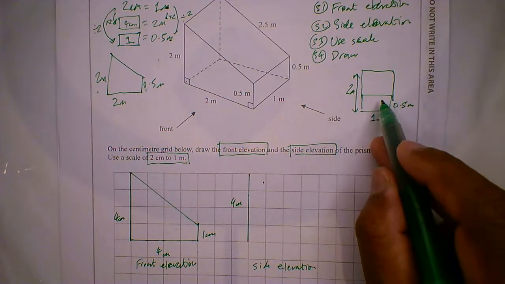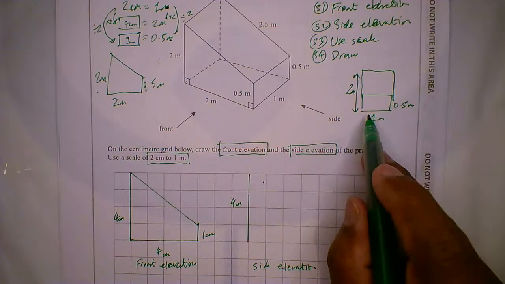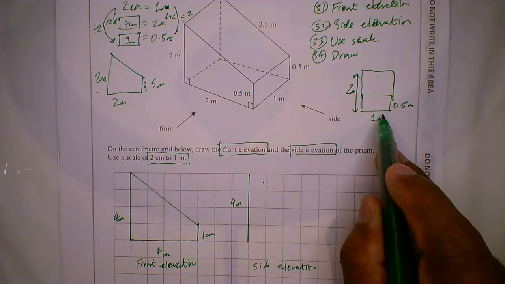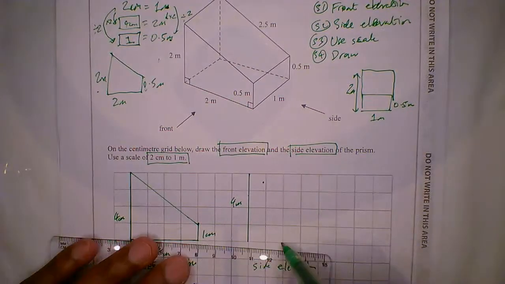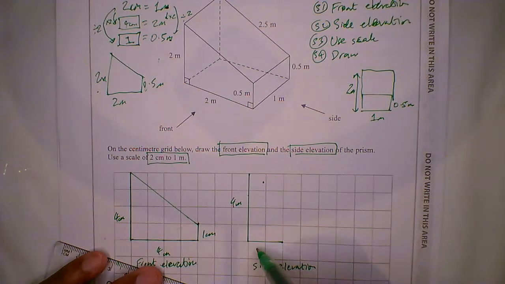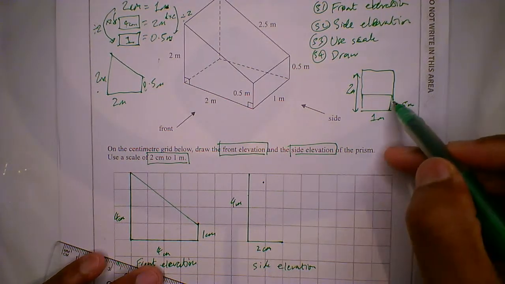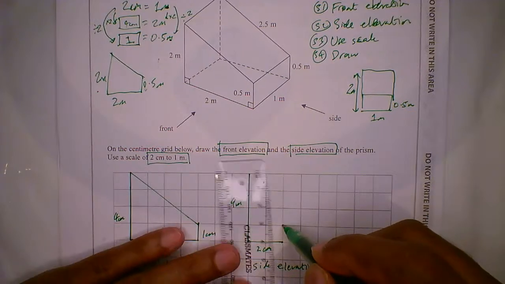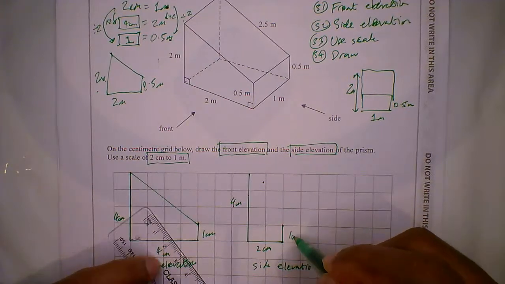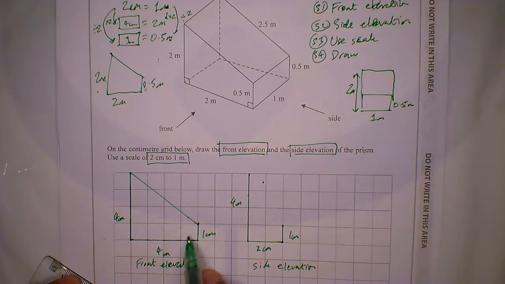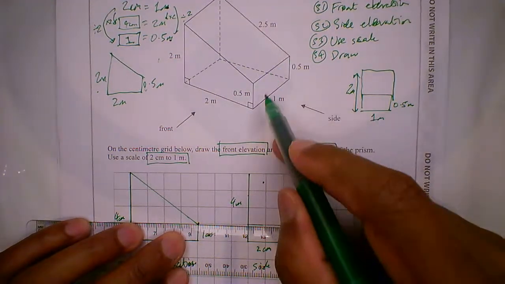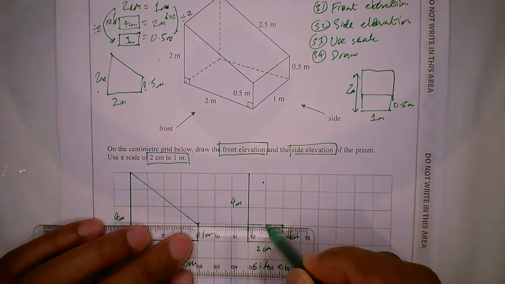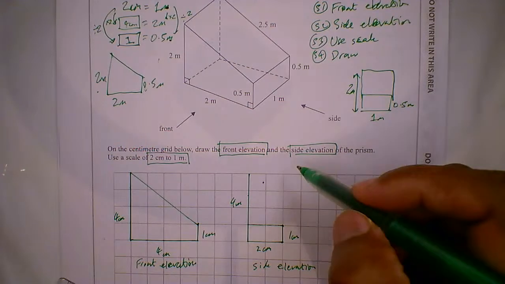And then you can see this line here is 1 meter. 1 meter is 2 centimeters using the grid. This is 1 centimeter. And you can see it aligns with this as well. So now we can draw this line here. So that line will look like a rectangle here. And then I can just join up the rest like that.